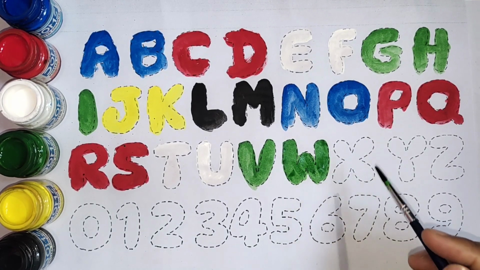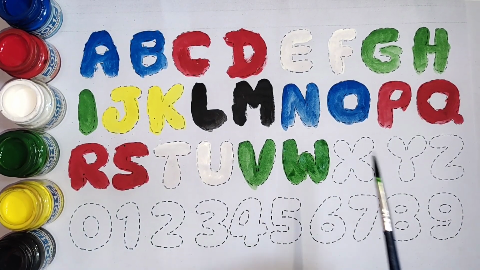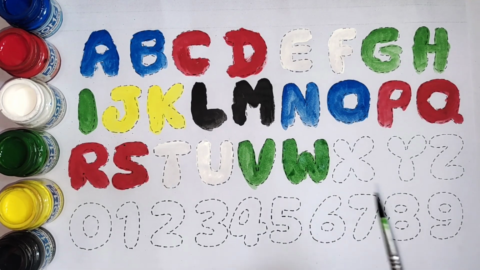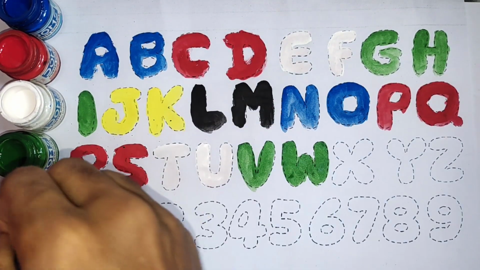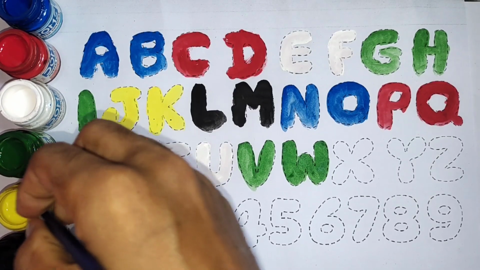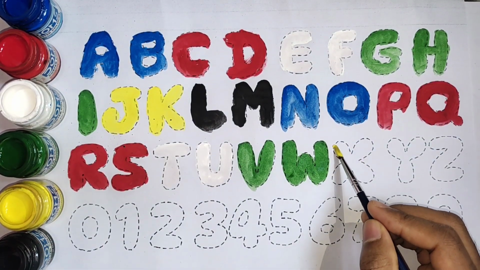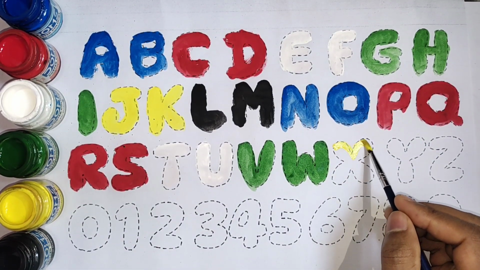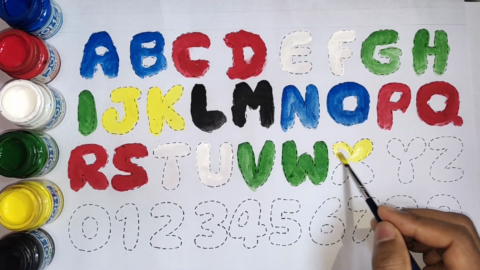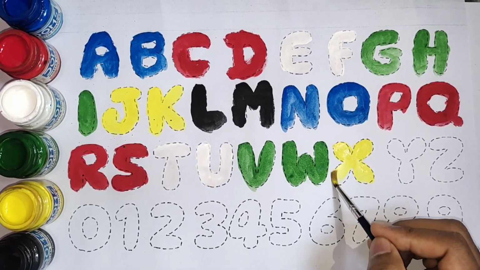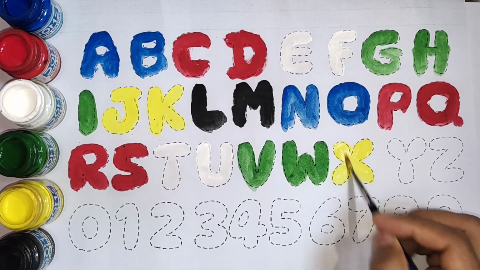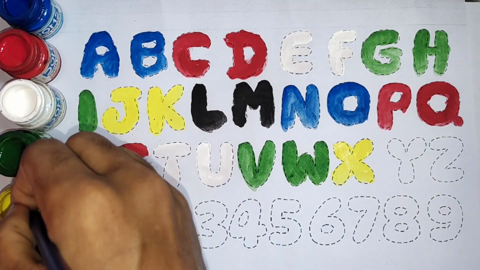Kids, the next letter is X. X for X-ray. We are using yellow color. Again we are using yellow color.